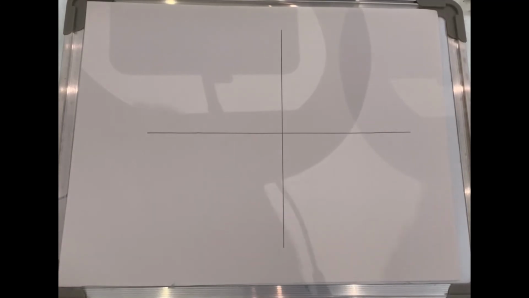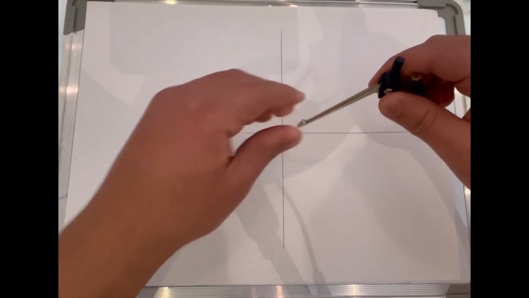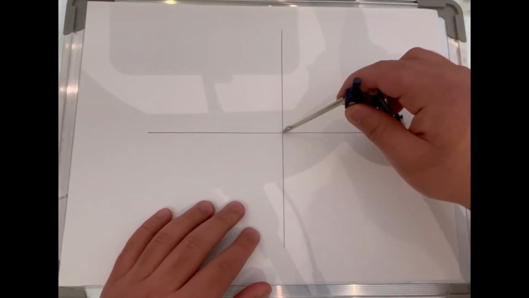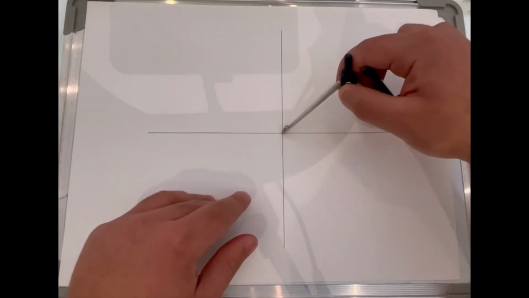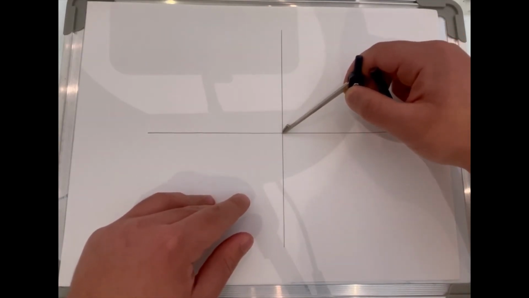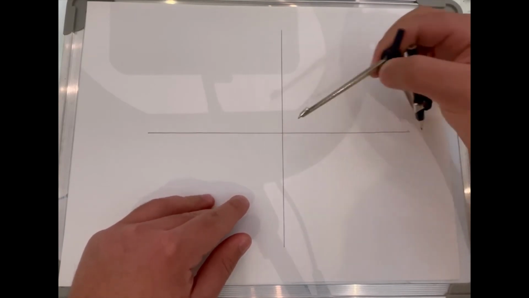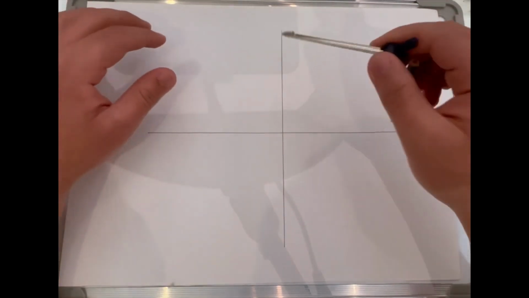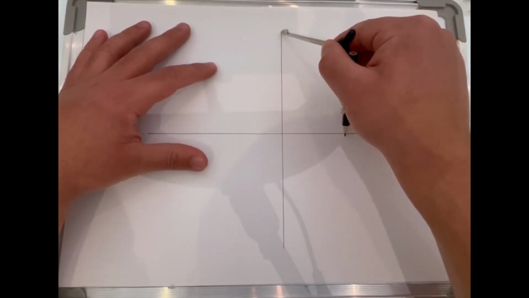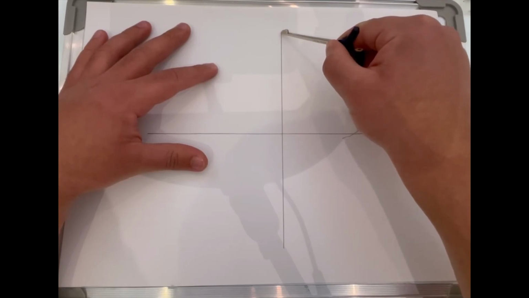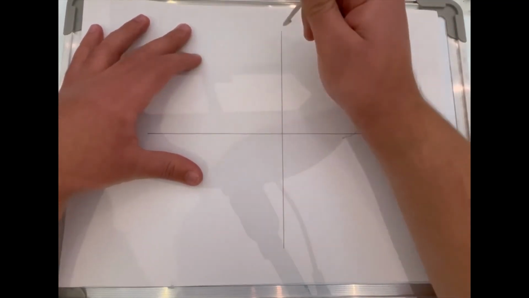After that, we use our compasses to measure from the center to the vertex, which is the end point of the major axis. So the distance of the semi-major. We keep the distance the same and we put it on the semi-vertex, and we draw an arc on both sides.